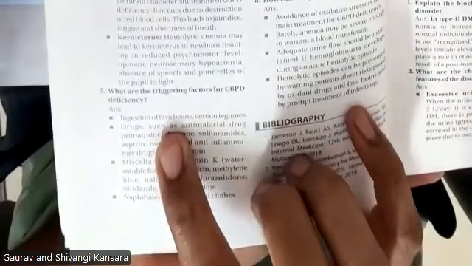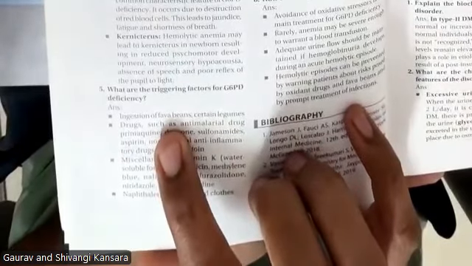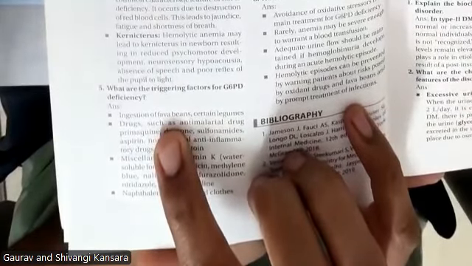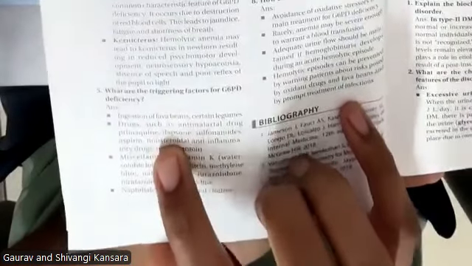I'll try to move closer to the camera. Okay. In the triggering factors comes the ingestion of fava beans. Fava beans are a type of vegetable, and if people who consume them are deficient in G6PD, they may have symptoms.